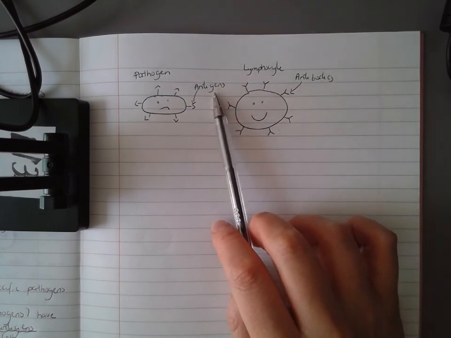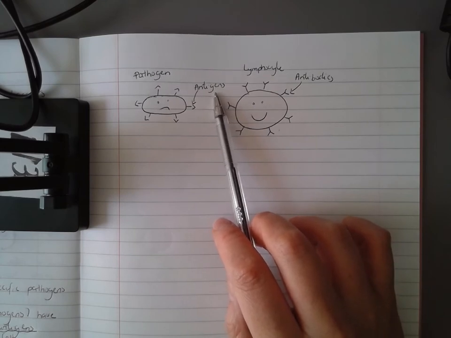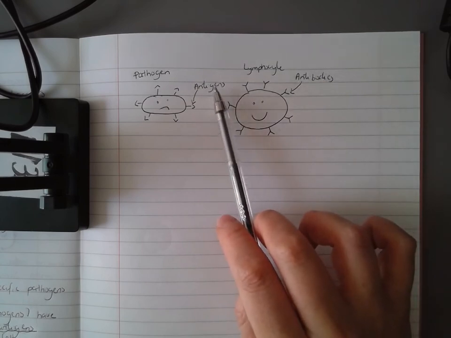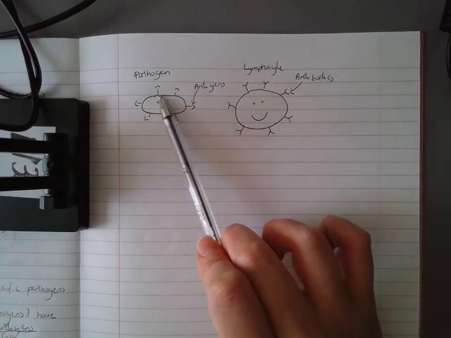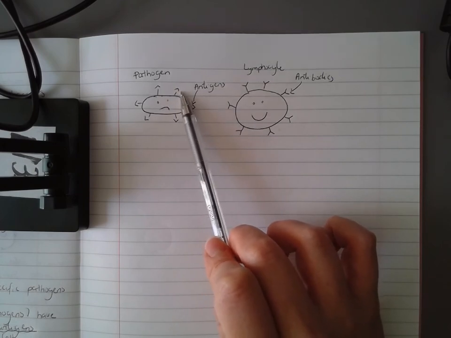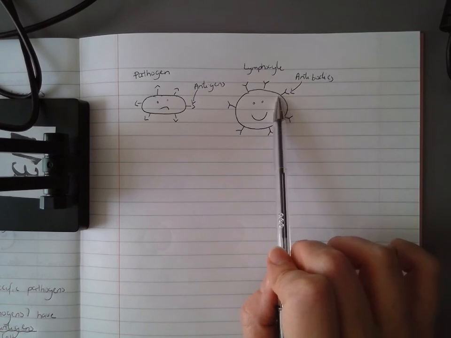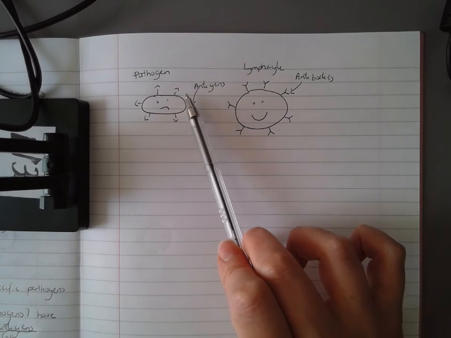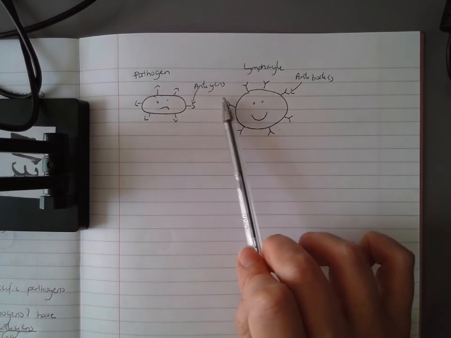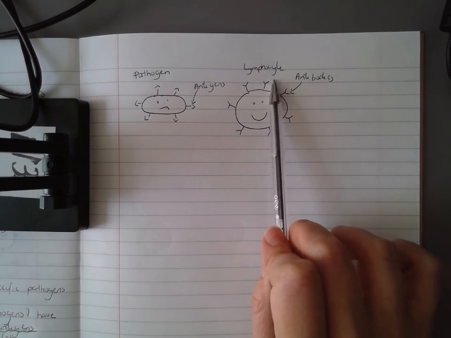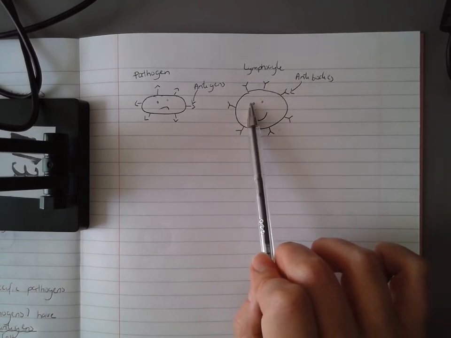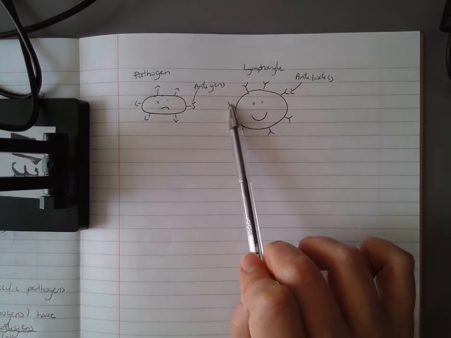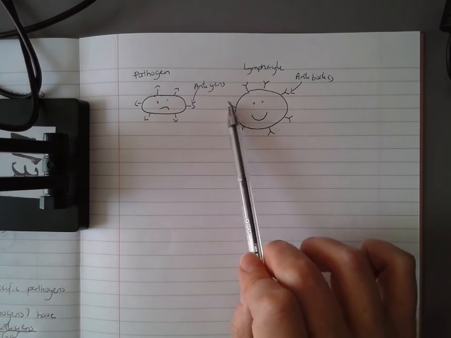Antigens come in all sorts of different shapes and sizes. And what the lymphocyte needs to do is it needs to produce an antibody which fits the antigen. So you'll notice here that when I drew the antigen, I drew it as an arrow. And then on the lymphocyte, when I drew the antibody, I drew it in a kind of Y shape. And the reason I did that is because the antigens on the pathogen will fit into the antibodies on the lymphocyte, just like a lock would fit into a key. Okay, these shapes, the antigen on the pathogen and the antibody on the lymphocyte, have to match. They have to be complementary to each other.